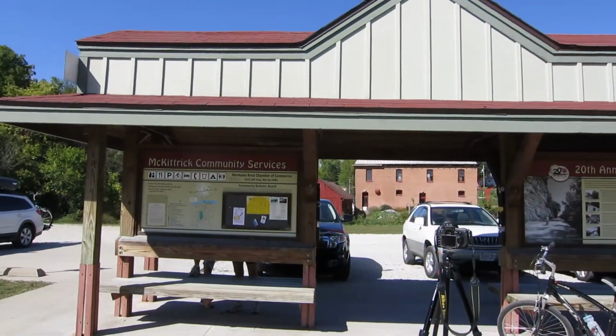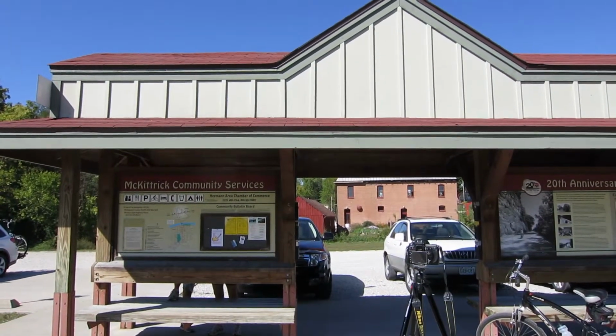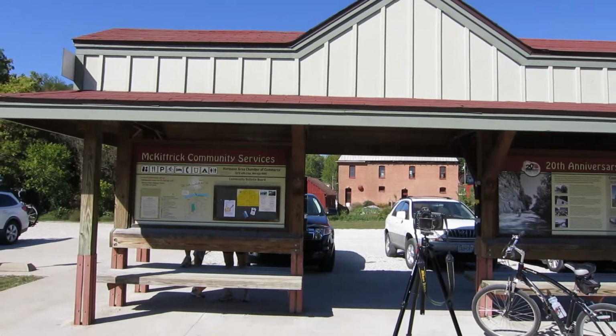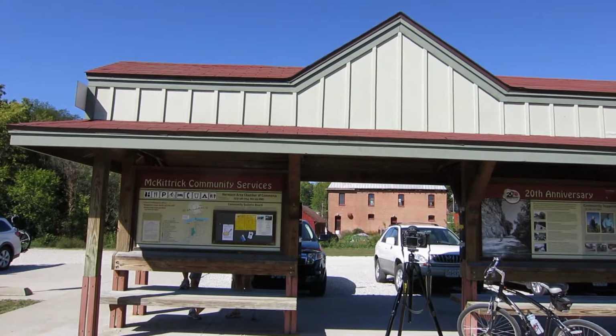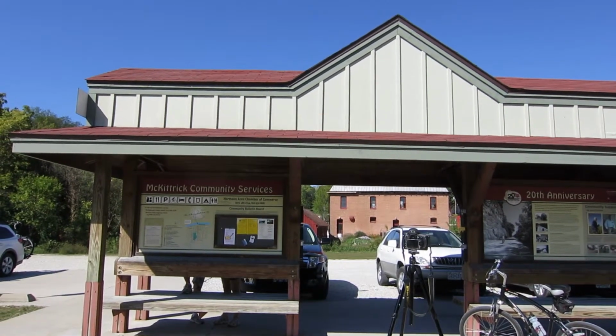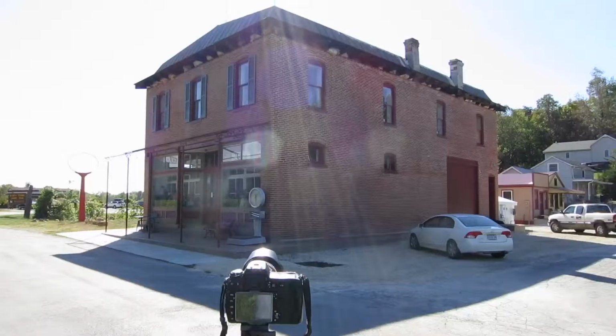Okay, so now another thing that I see right here is there's the mercantile right there, and I'm framing it inside the kiosk from the Katy Trail here, so that might be a nice little shot of interest too.